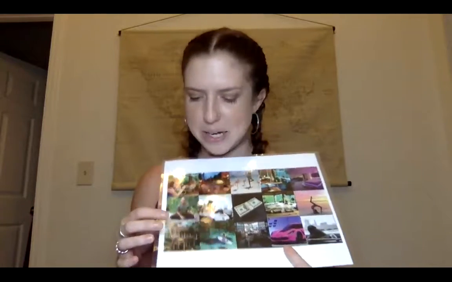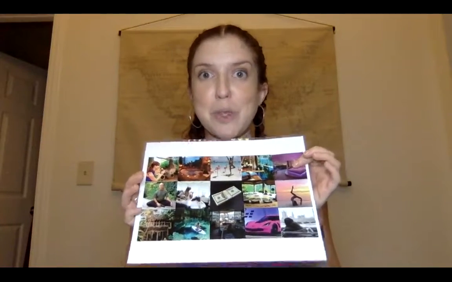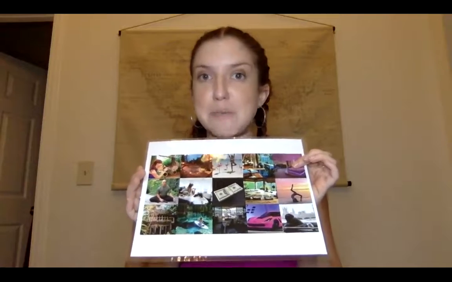So like for me, I put this really cool pink Corvette on here someday. You know, eventually I want my beachfront house. I mean, there's a few things on here that I've already manifested, like my trip to Bali. I'm going to Bali in May, where I'll be teaching at a yoga retreat with one of my favorite people of all time, Miss Susie Quaver.